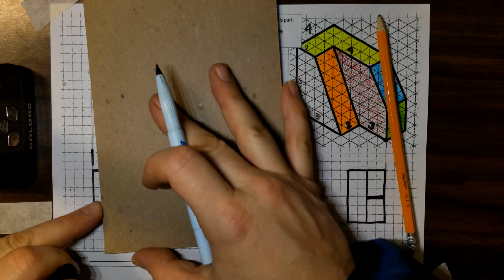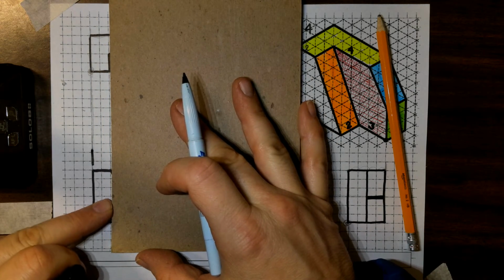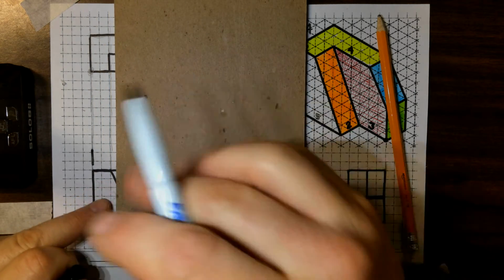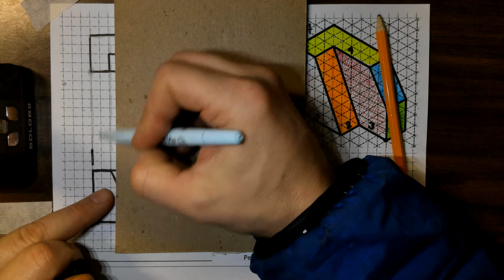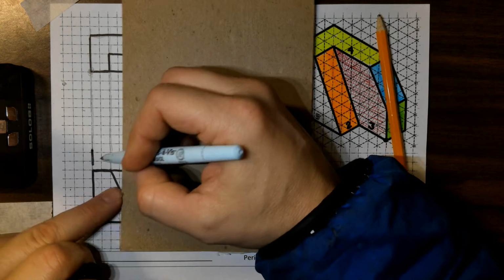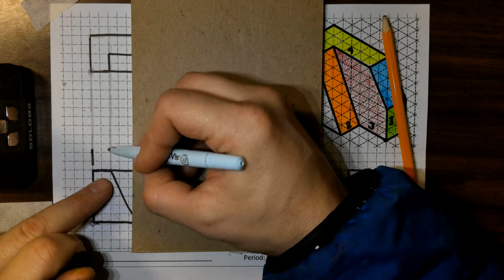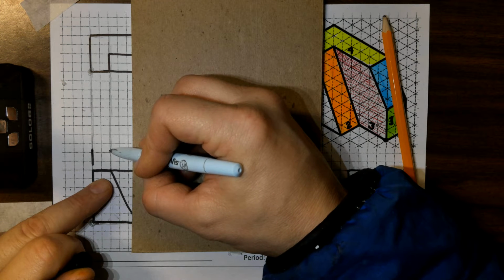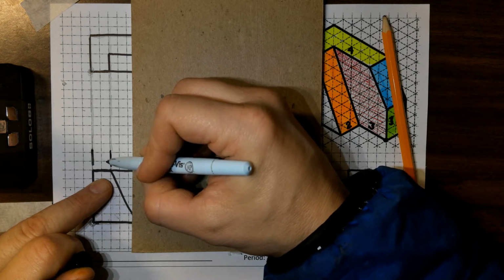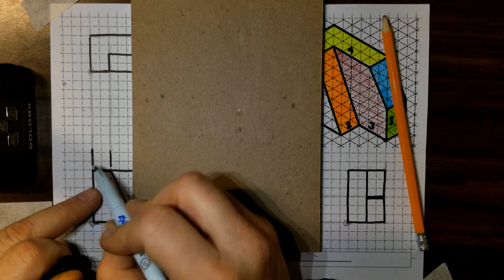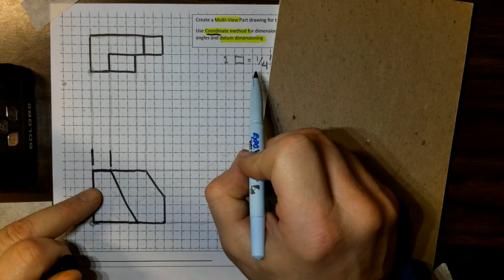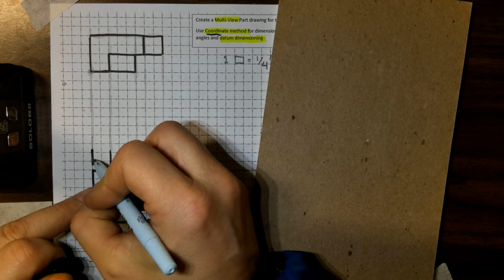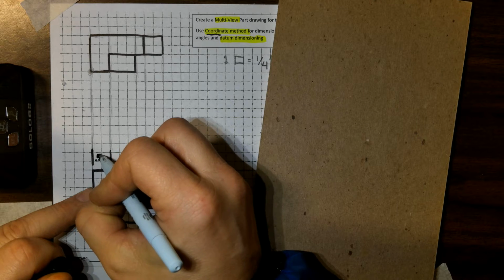And then we're going to move across until we find our first measurement point. Here's our first measurement point. We have to decide if we're going to put it in the front view or the top view. Well, this point is more descriptive of what we have, so we'll go ahead and put that measurement right here. And 2 squares. Remember, each square is 1/4 of an inch, so if I have 2 quarters, I have 50 cents. So 0.50.